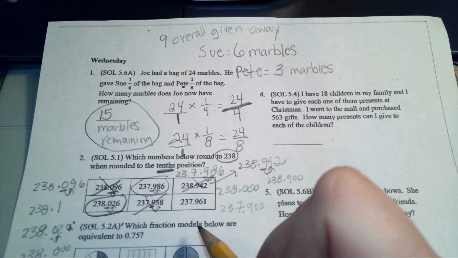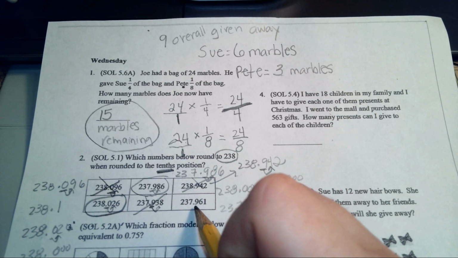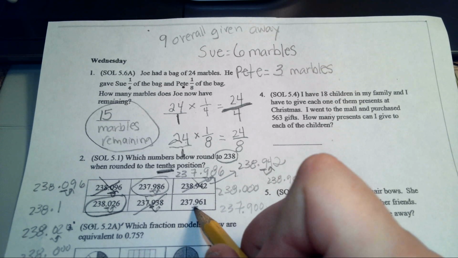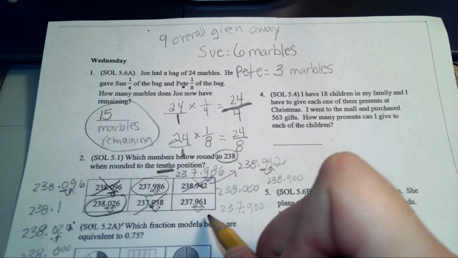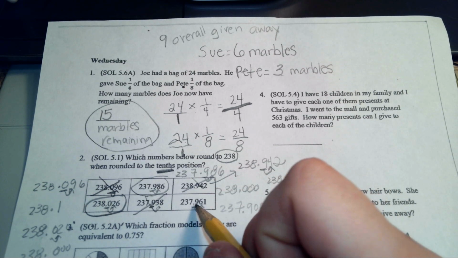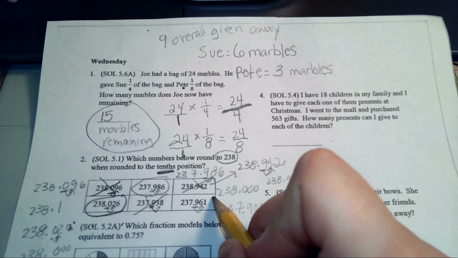Okay. And our last one, 237 and 961 thousandths. Let's look to the 9 and then to the 6. What does the 6 tell the 9 to do? If you said bump it up, you are correct, which would bump us up to 238. Very good.